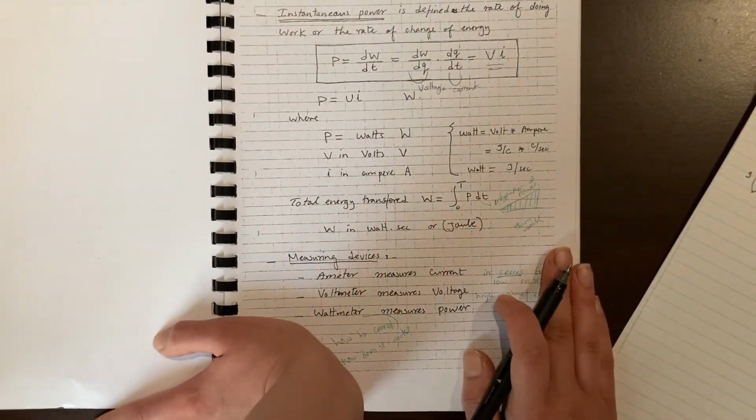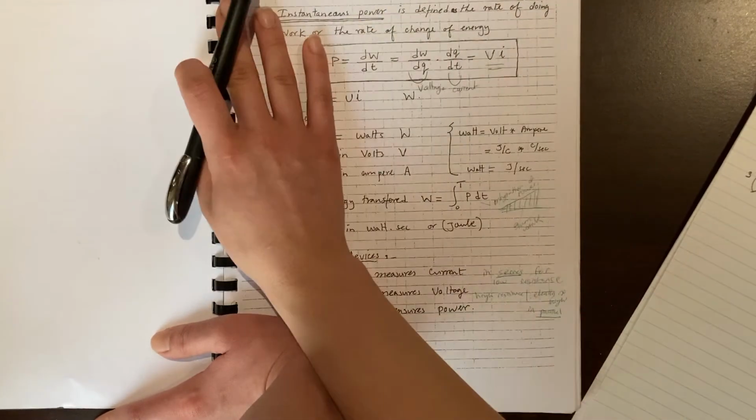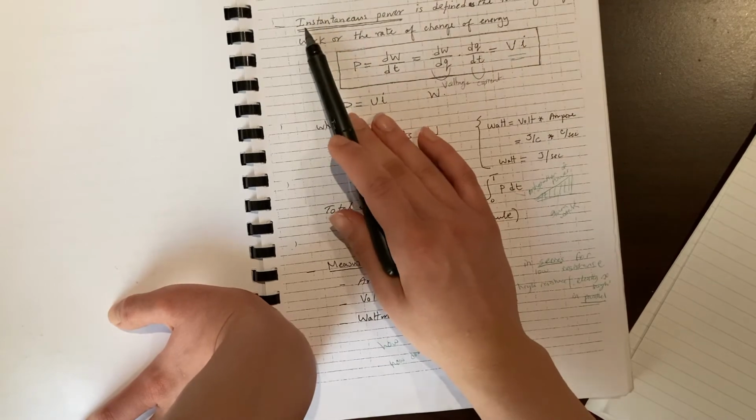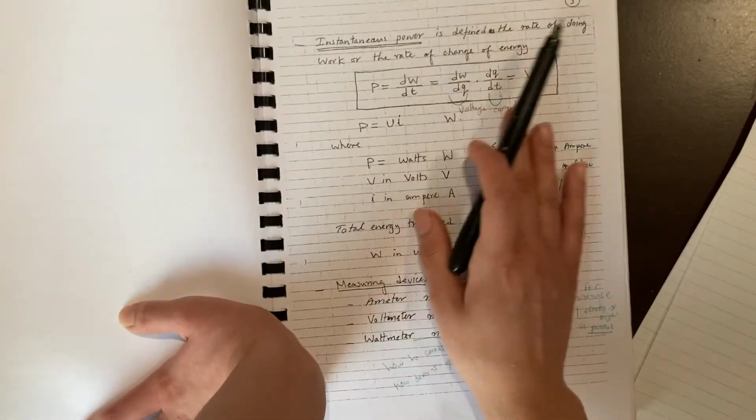And then finally, we have power. We all love power, don't we? Okay, that was lame. Anyway, this is very important. You guys have to know what power is.